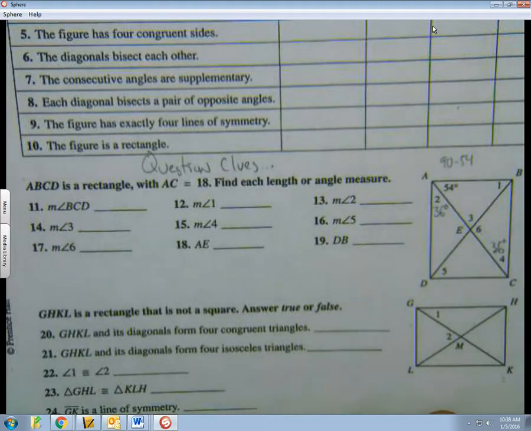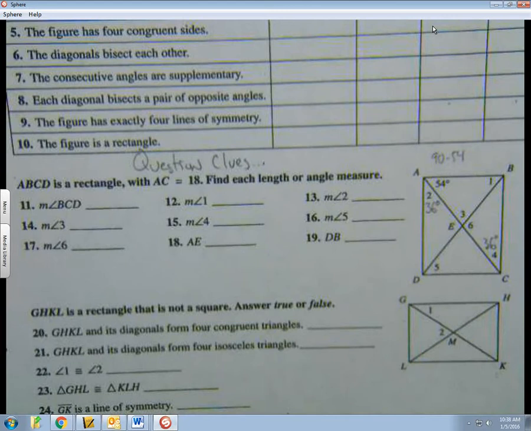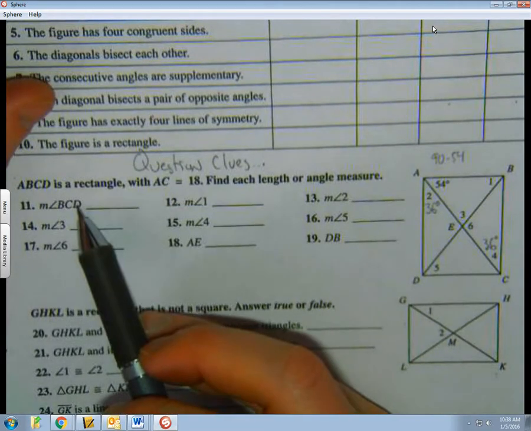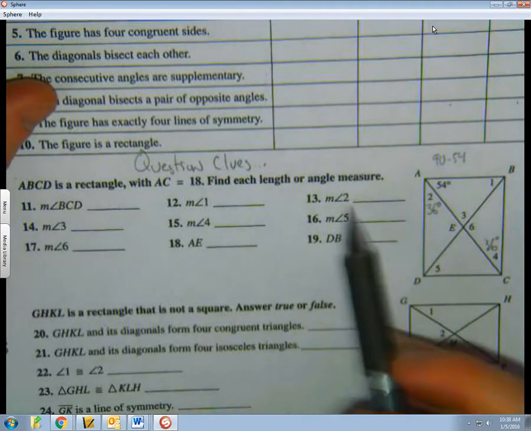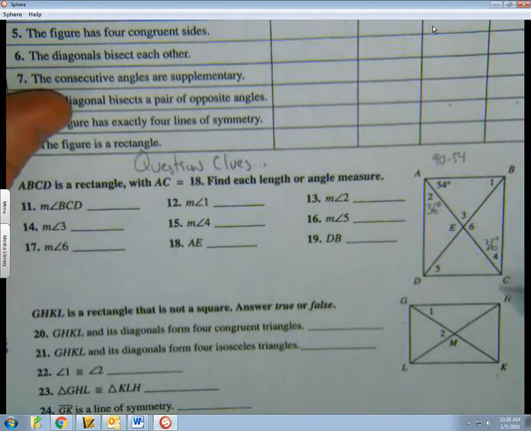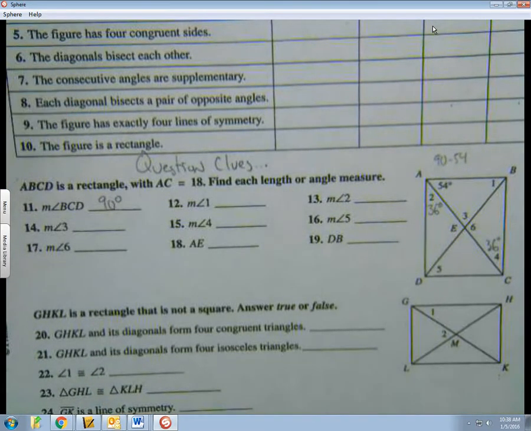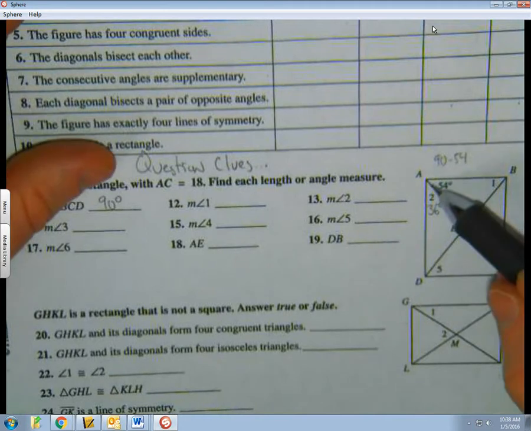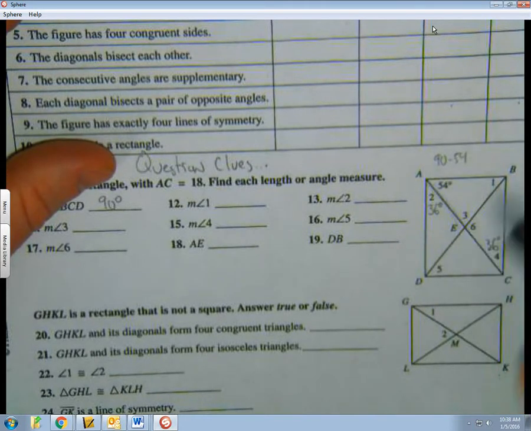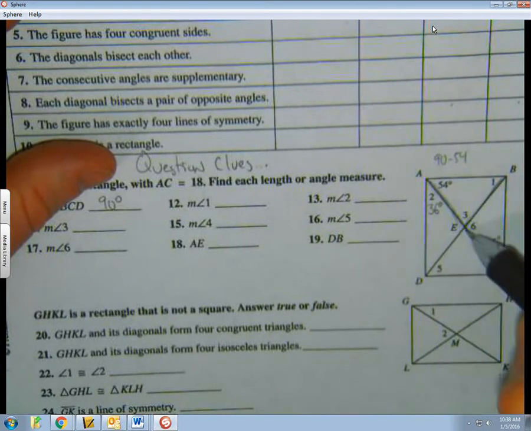Wasn't really sure. So then I started going through these questions. So sometimes there's a reason why they're ordered the way they are. So BCD right there is 90. And then it goes to 1. And then I'm kind of looking at this, and then I remember from yesterday there were some isosceles triangle pieces to some of this. So I was like, well, maybe this is 54. So I just assumed that was 54, right?